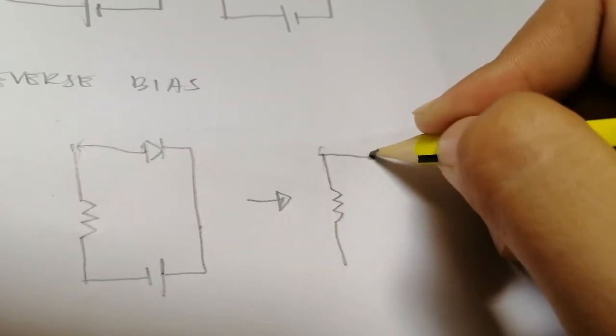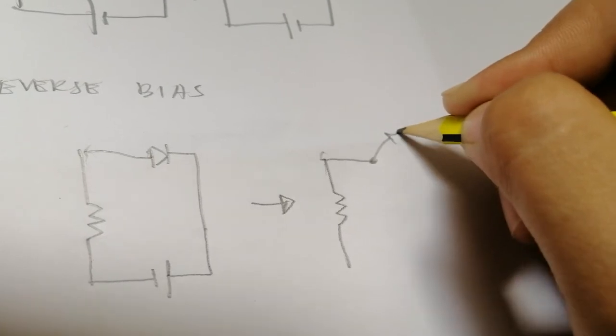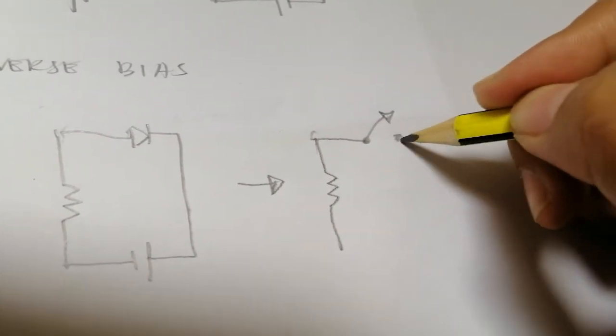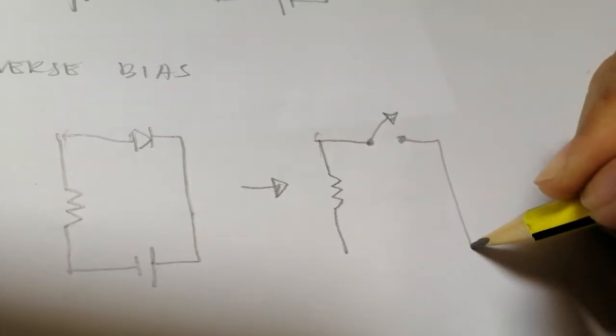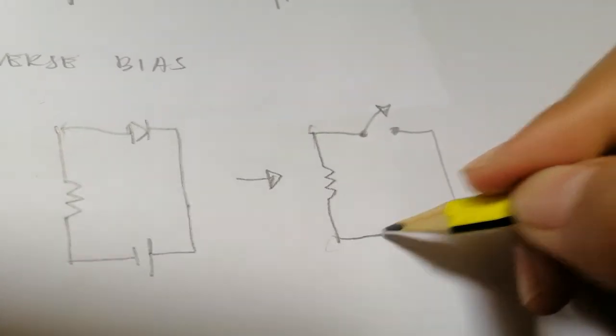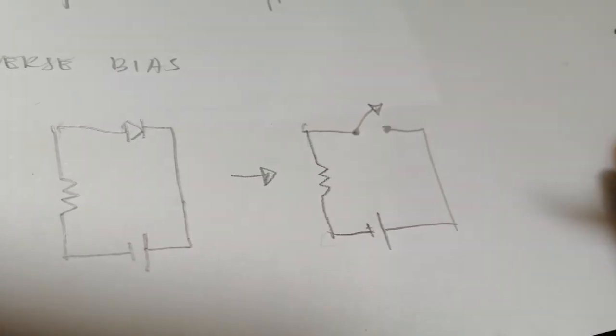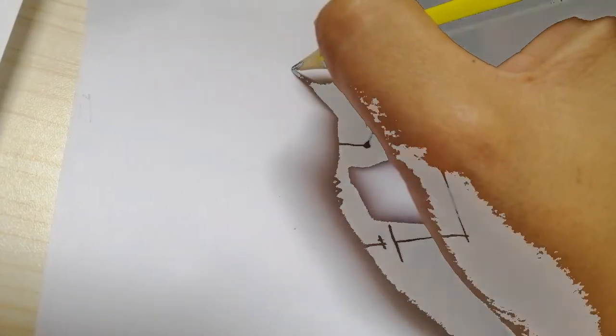So in the ideal diode model, when the diode is reverse biased, it ideally acts like an open switch or off switch, as shown in the figure. The barrier potential, the forward dynamic resistance, and the reverse current are all neglected.